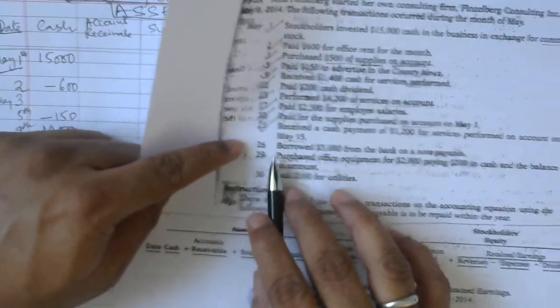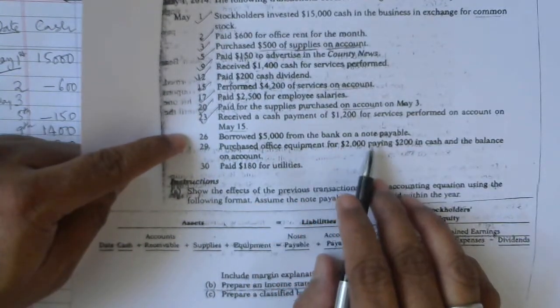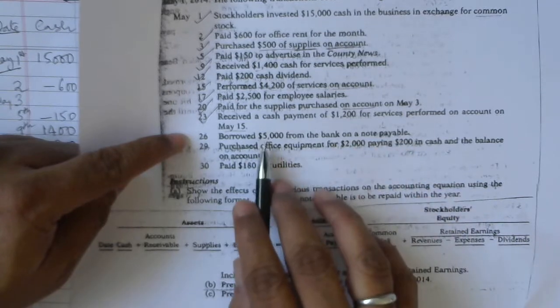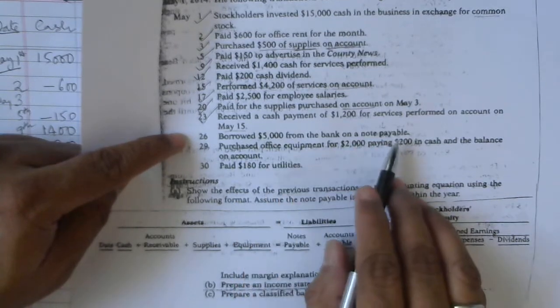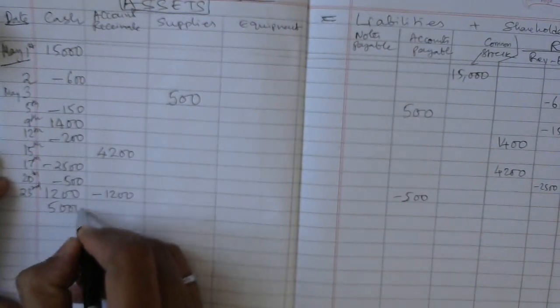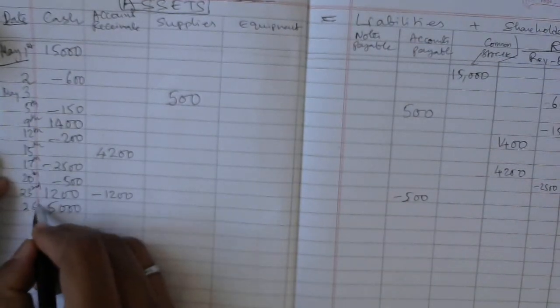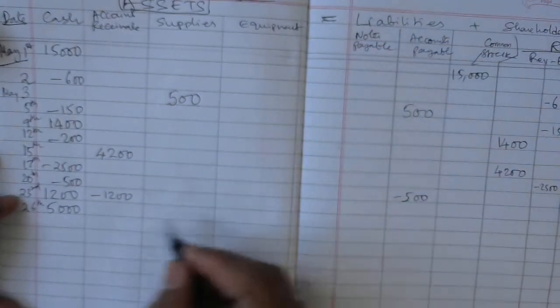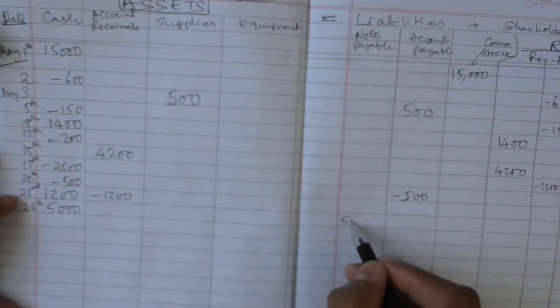Next, 26th. Borrowed 5,000 from bank on note payable. When you borrow money from the bank, your cash will increase and note payable will also increase. So here there is a 5,000 increase in your cash. This is on 26th, and your notes payable will also increase by 5,000.